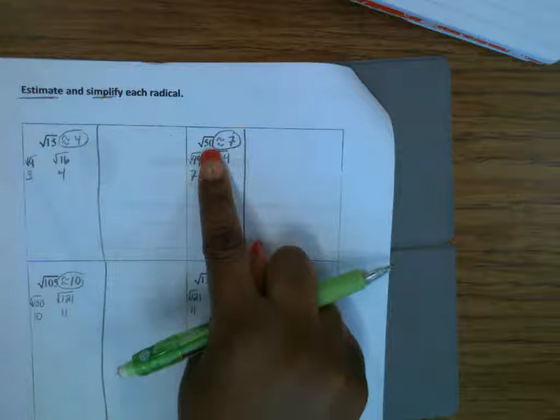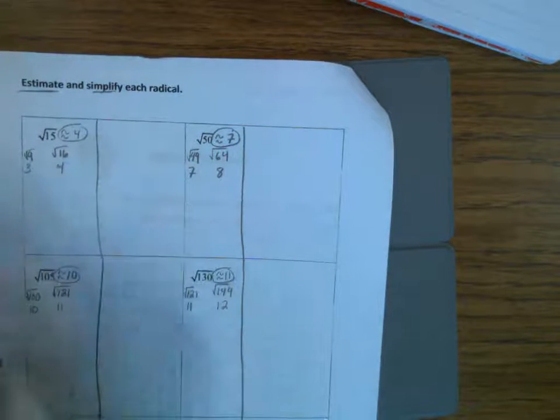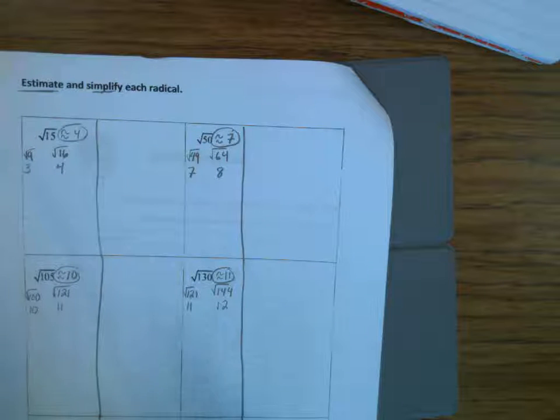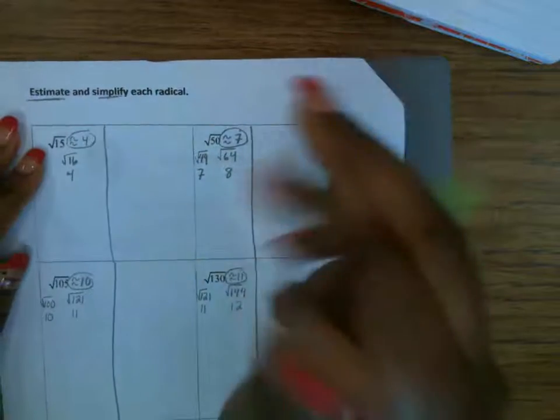as a decimal. Remember, think of simplifying a radical as like you're reducing a fraction, okay? You're going to leave it in radical form. You're just making it smaller, okay? You're reducing it like you would a fraction. All right, so this is how this works for 15.